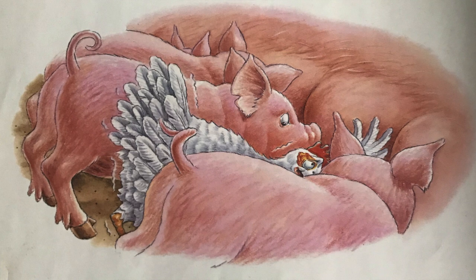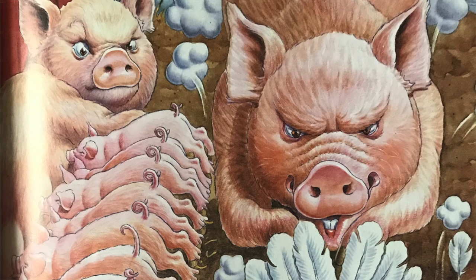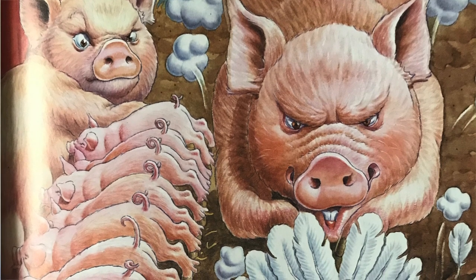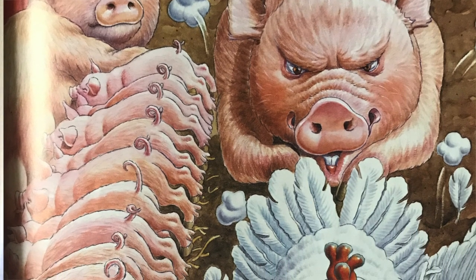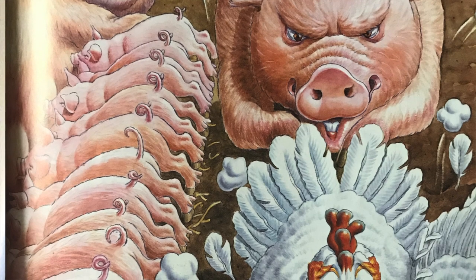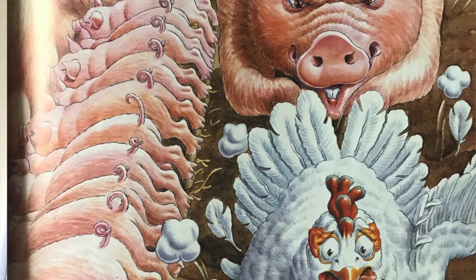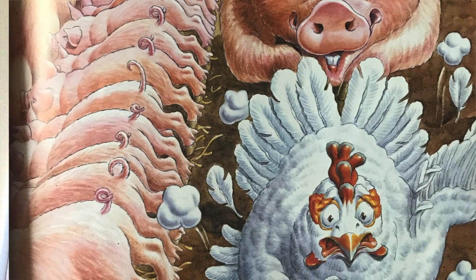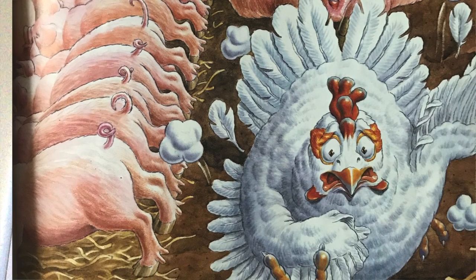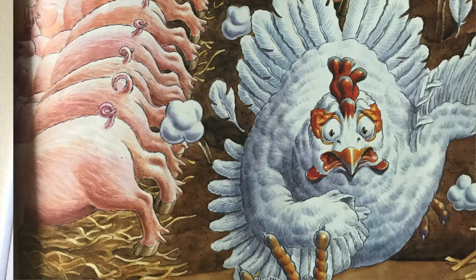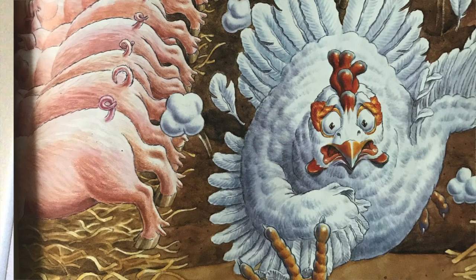Emma tiptoed through the muck and wriggled her way in between two piglets. "Ee!" they squealed as soon as they felt Emma's feathers against their stubby backs. "Grump!" grunted her mother as she spotted the intruder. "Harmph!" snorted the father as he charged at Emma. "Tuck!" shrieked Emma as she ran away from the pigsty and back into the snow.